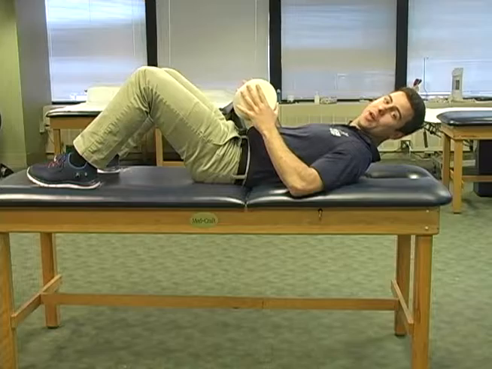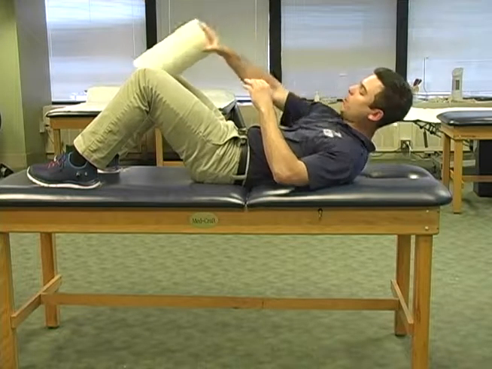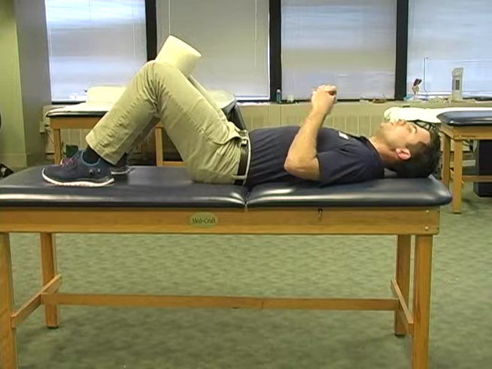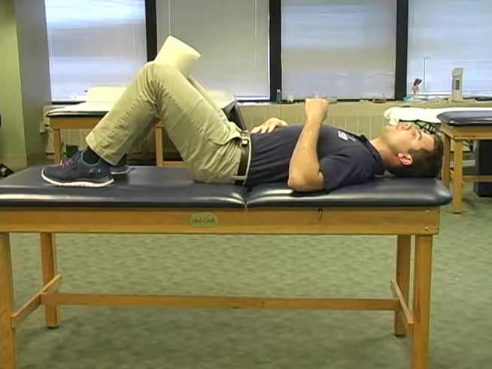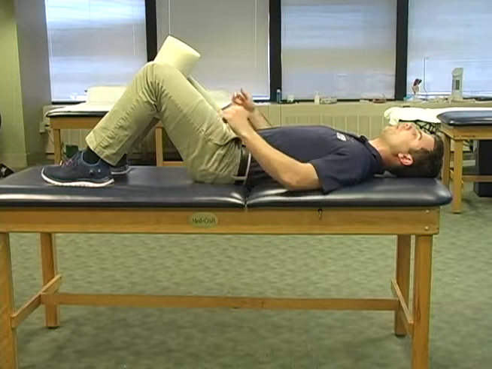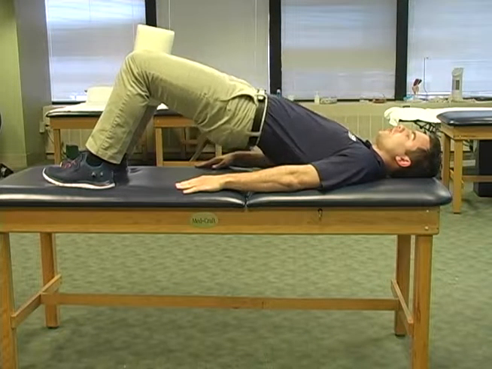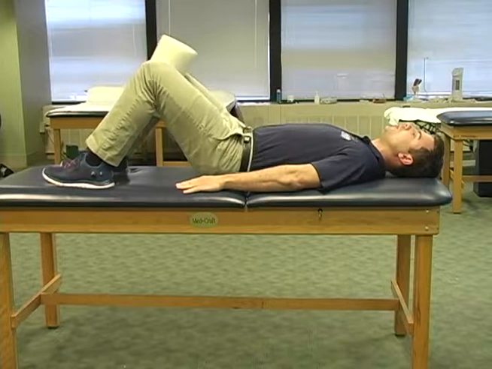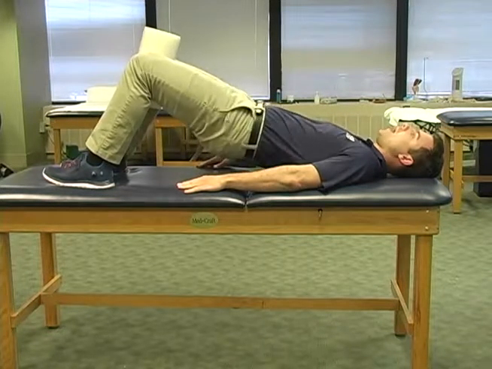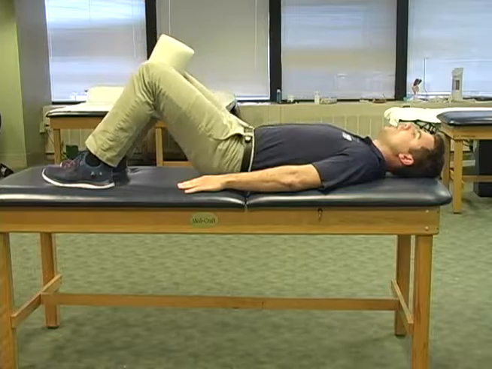This is a bridge with an adductor squeeze. You're going to take a pillow or small foam roll and place it in between your knees. Tighten your abs, squeeze your glutes, apply pressure to the foam roll, and lift your hips straight up off the table. As you do so, try to keep your abs and back in a straight line and use your glutes to lift up.